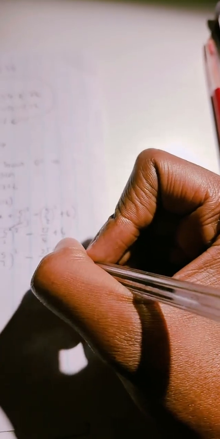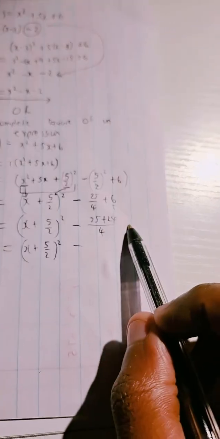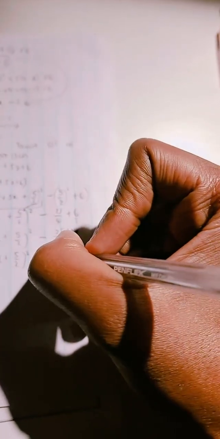So you have negative 25 plus 24, over 4. 4 times 6 is 24. So x plus 5 over 2, the whole thing squared, minus, what's negative 25 plus 24? It's negative 1 over 4. So this is the completed square expression.